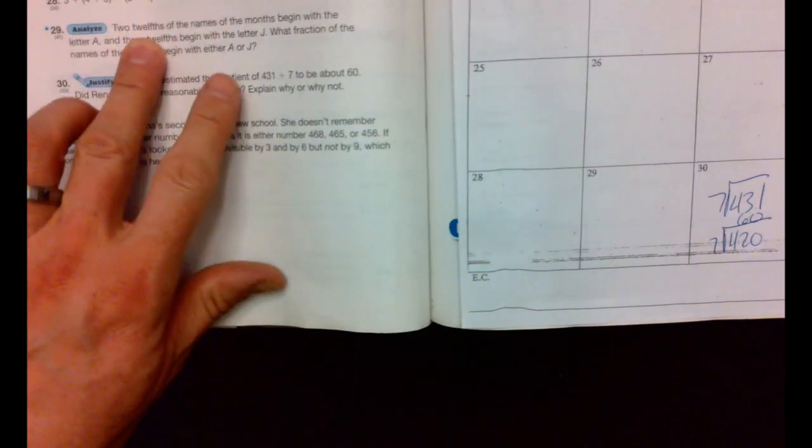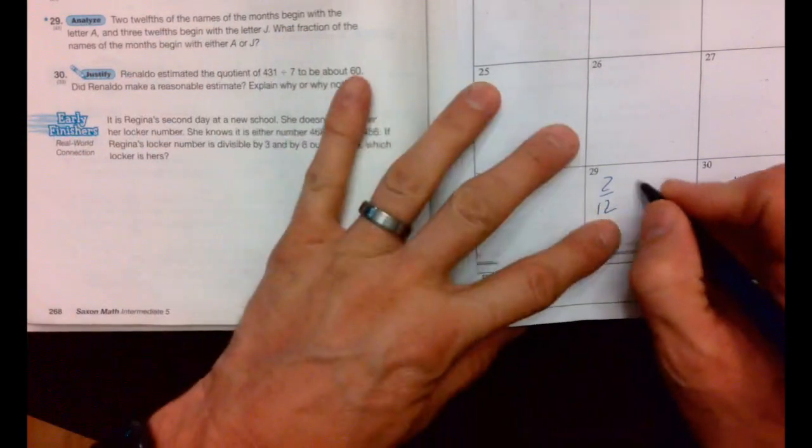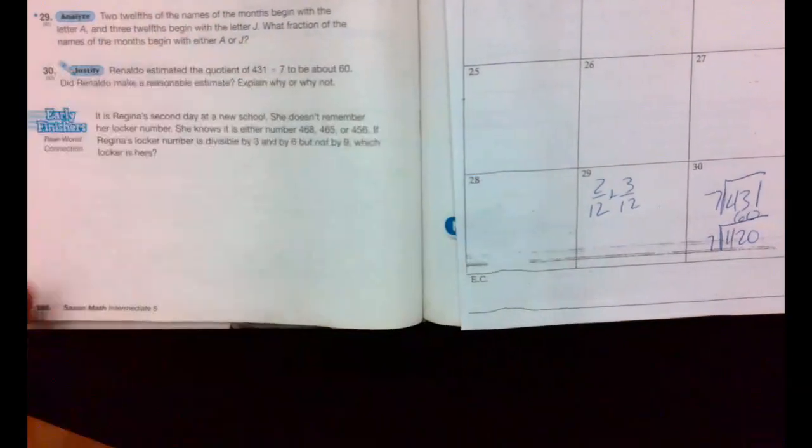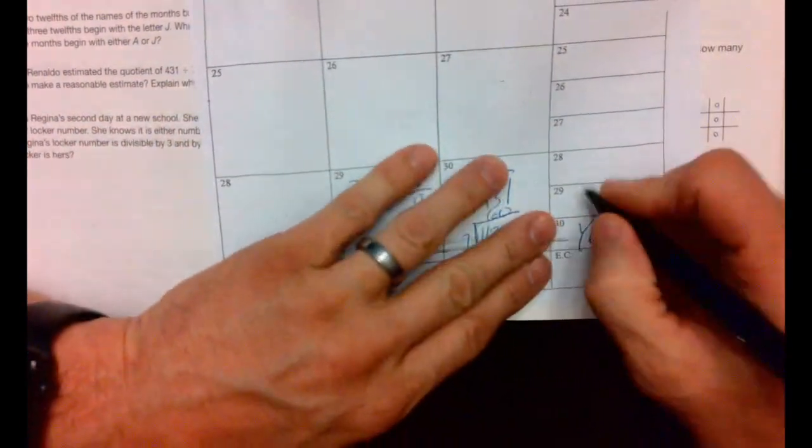All right, check out number 29. It says 2/12 of the names of the months begin with the letter A, and 3/12 begin with the letter J. What fraction of the names of the months begin with either an A or a J? 2/12 of the names and 3/12. Let's add some fractions. Whenever we add fractions, we add the numerators, keep the denominators. 2 plus 3 equals 5/12.